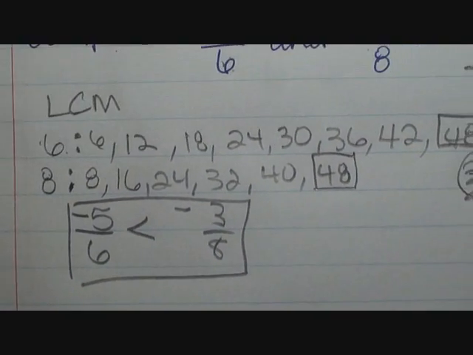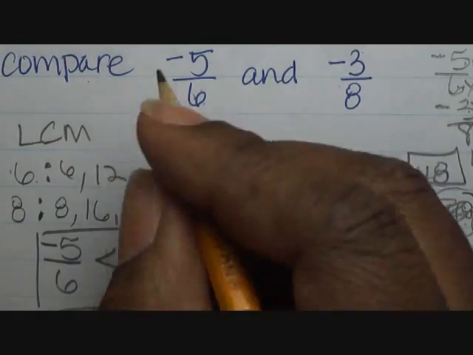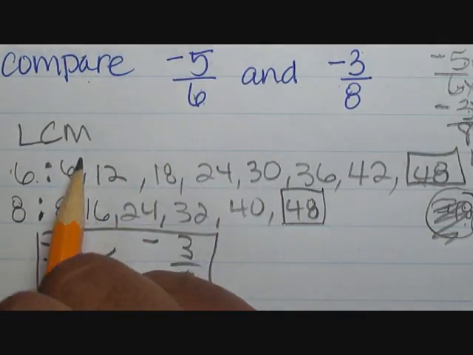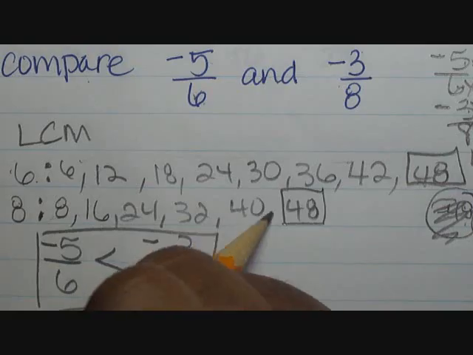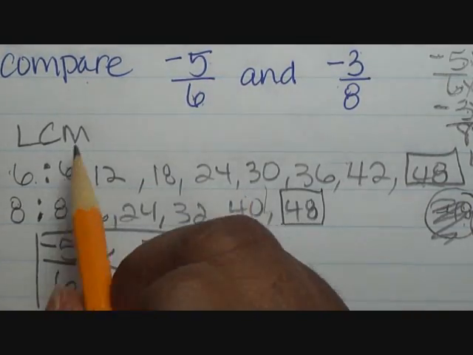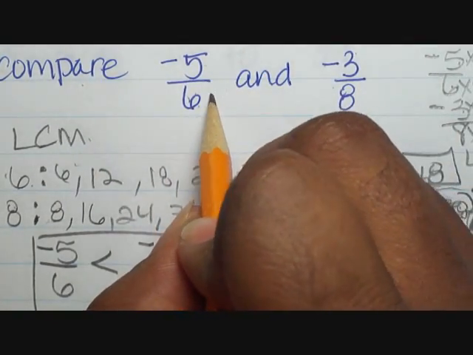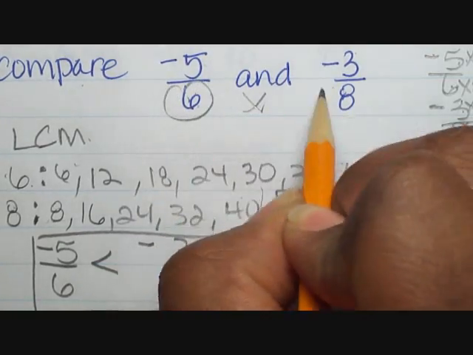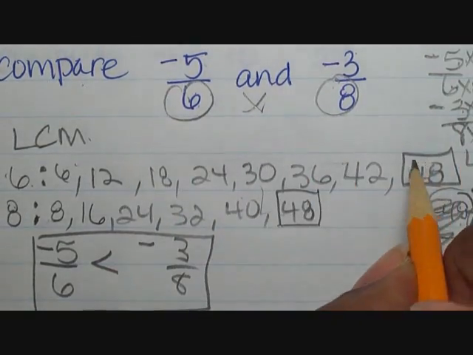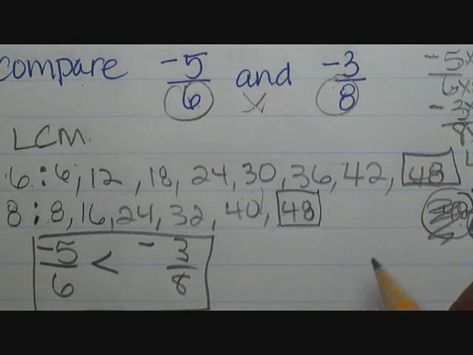I'm going to show you really quickly a shortcut that we can do when we find the common denominator. Now, instead of listing out all of the multiples of 6 and all of the multiples of 8 to find the least common multiple, I can simply multiply my denominators and I would have still got 48.